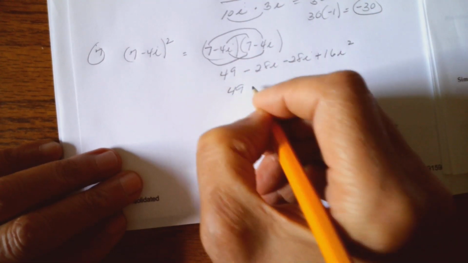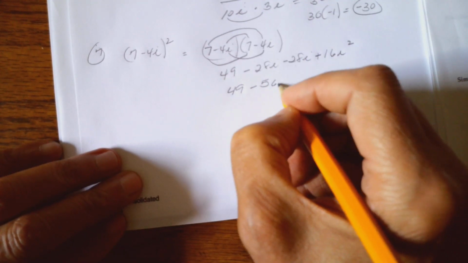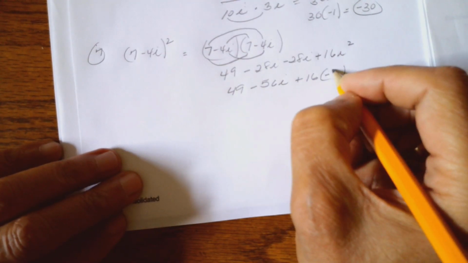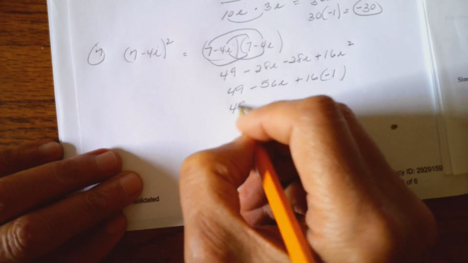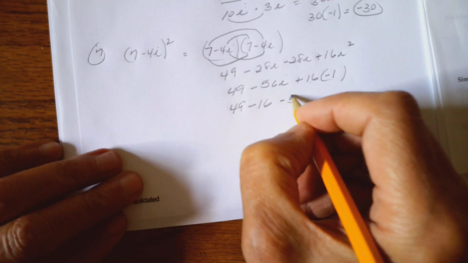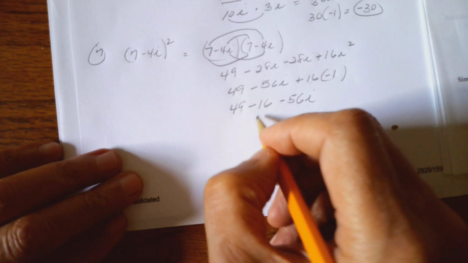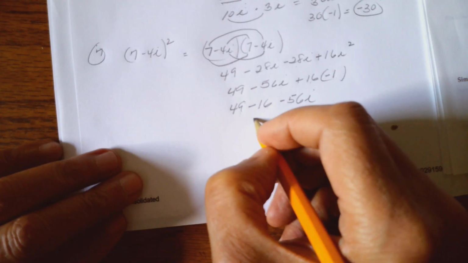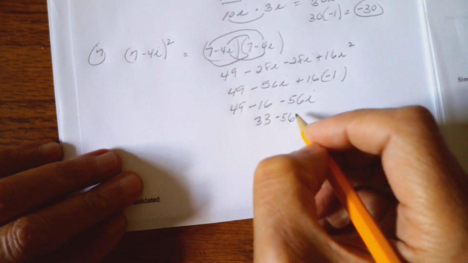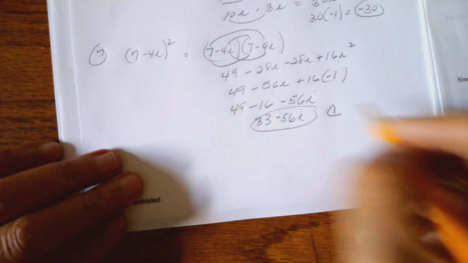So this is 49 minus 28i combined with another minus 28i is a minus 56i plus 16, and once again I squared by definition is negative 1. So this is 49, 16 times negative 1 is a negative 16, minus 56i. And let's see, 49 minus 16, that's going to give me 33 minus 56i. And if I look, I see that that's letter C, letter C.